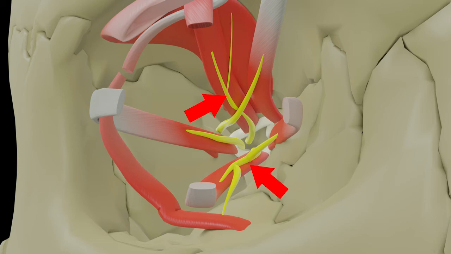The upper division supplies the superior rectus and levator palpebrae superioris, and the lower division supplies the other three muscles, that is the medial rectus, the inferior rectus and inferior oblique. Here it is helpful to remember an additional point which will help you in drawing the diagrams for your answers.